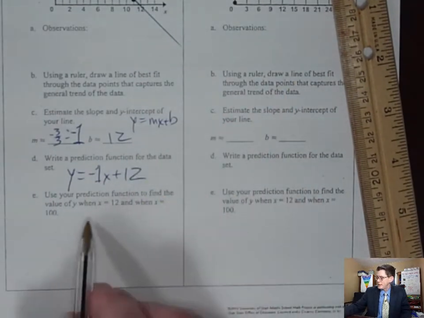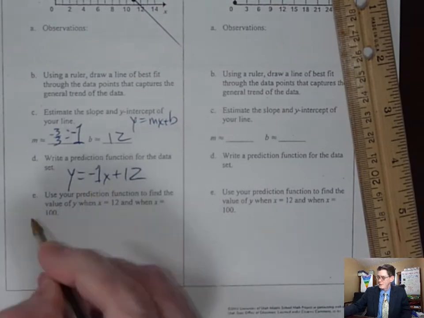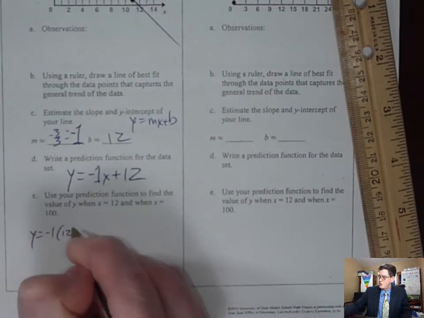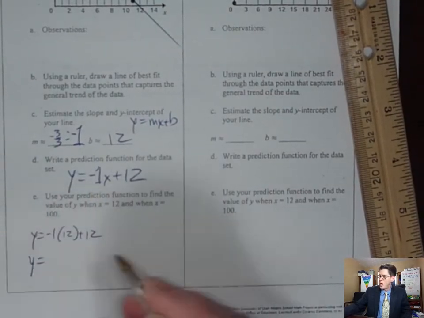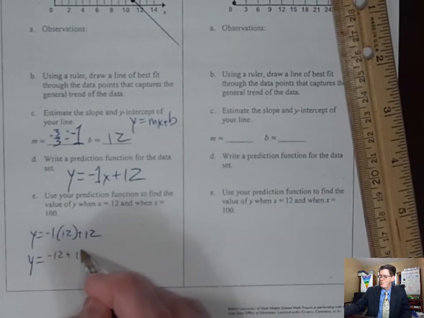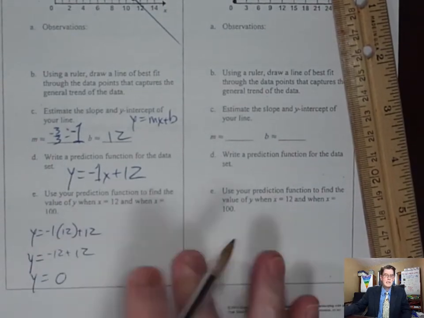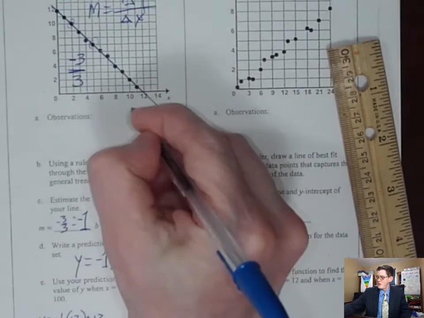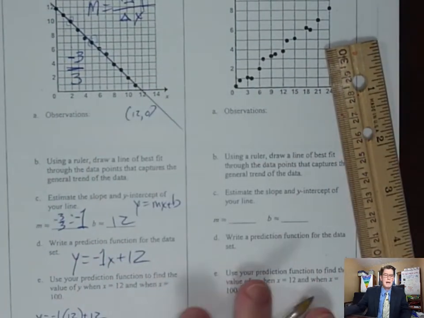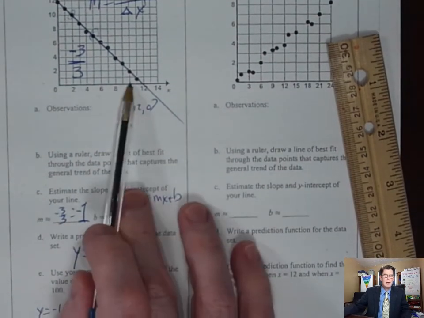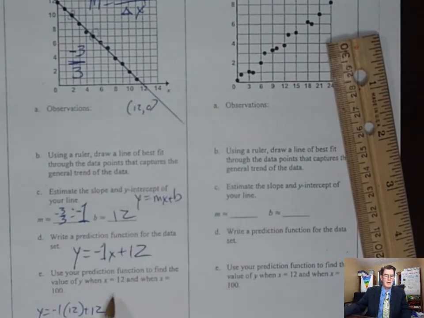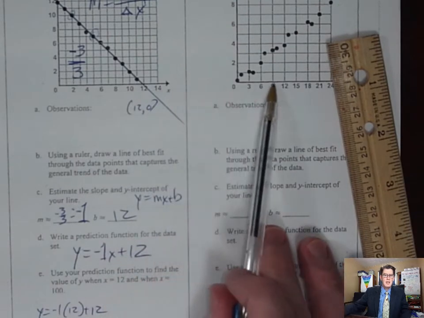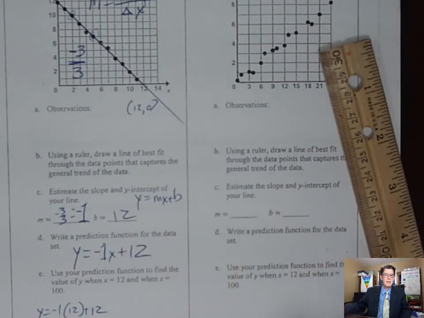So if I put 12 in place of x, y is negative 1 times 12 plus 12. y is negative 12 plus 12, so y is 0. And you can see that when x is 12, y is 0. That is a point right on our line. Now, the line keeps going. What if x is 100? Where is this line going to be at 100?